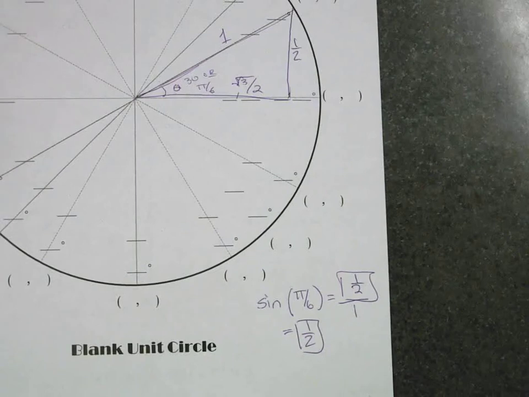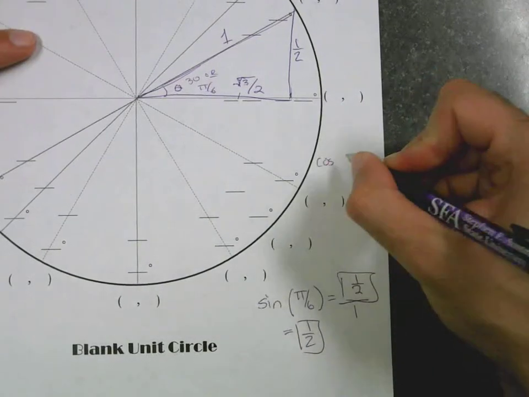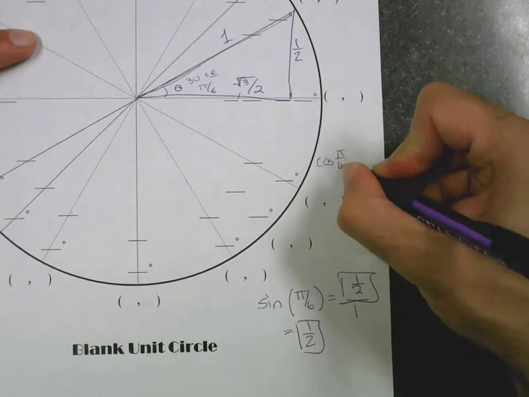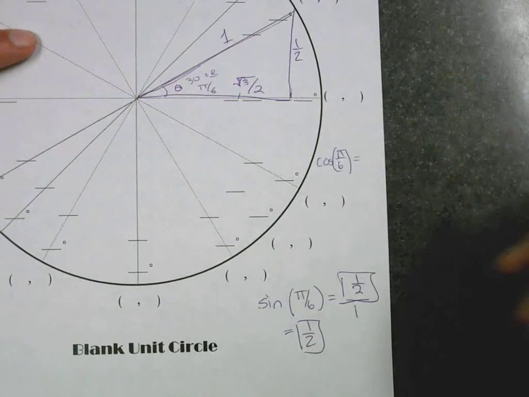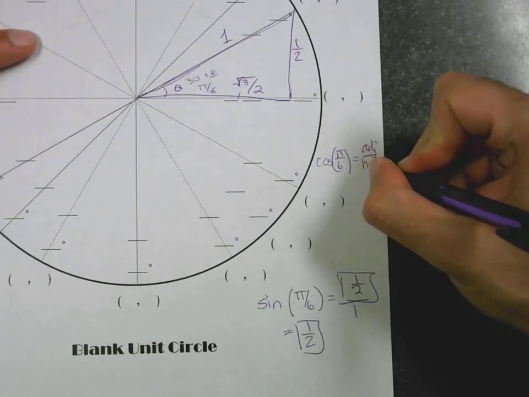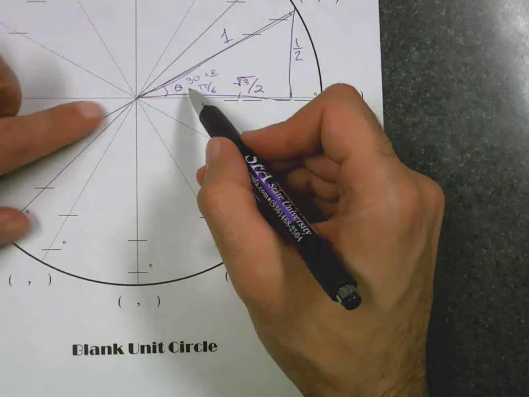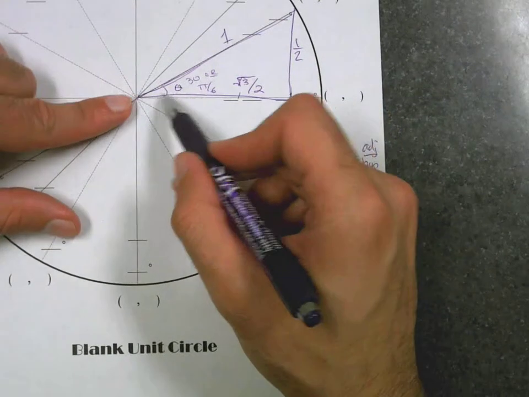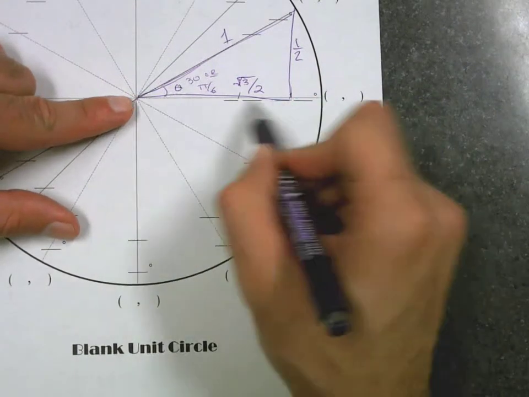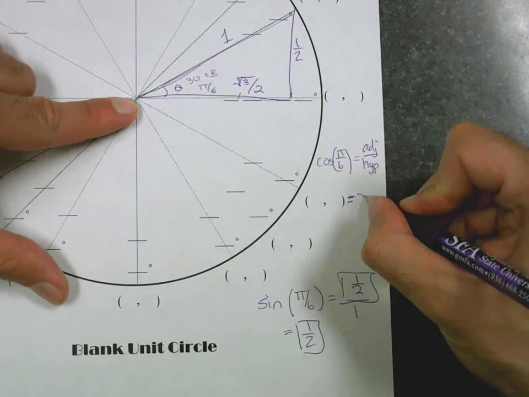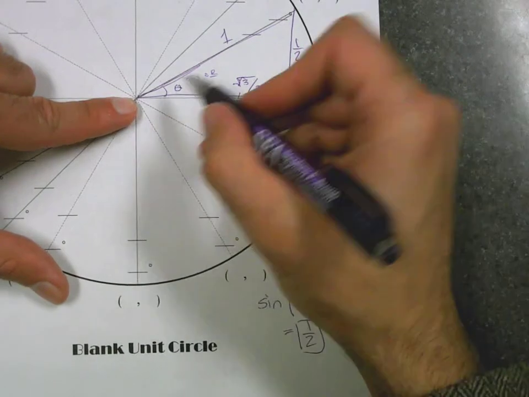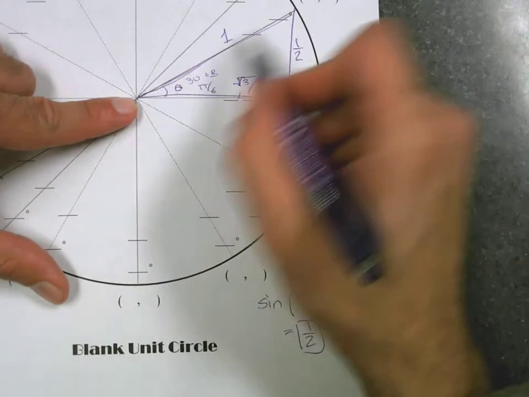Good. Let's find out what the cosine of pi over 6 is. So cosine of pi over 6 is equal to the adjacent over the hypotenuse. We're going to use the same triangle because it's still pi over 6, and the adjacent side is this one, the one next to the angle, so square root of 3 over 2 divided by the hypotenuse, which is 1.